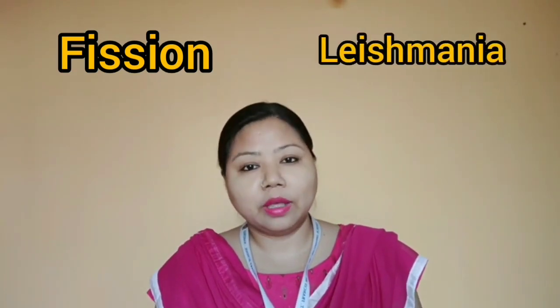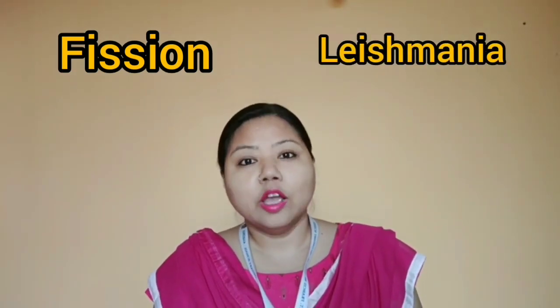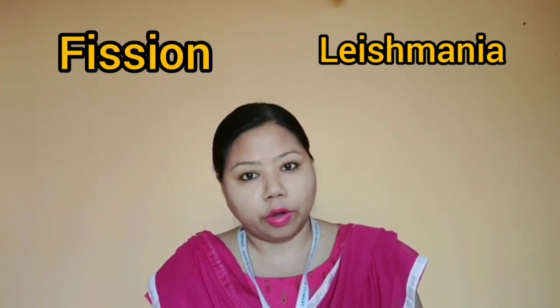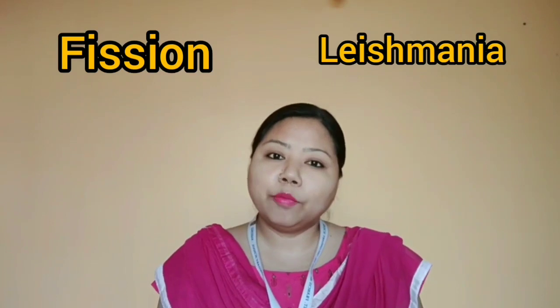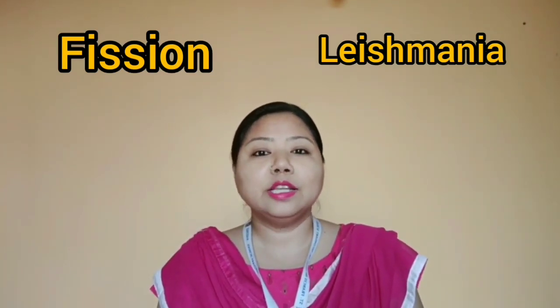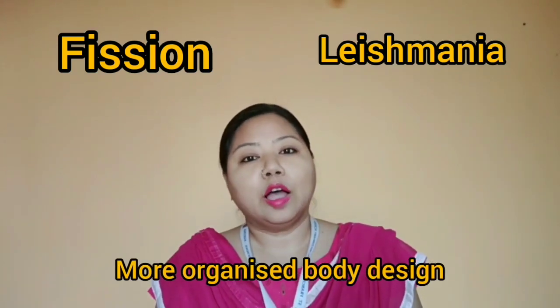Similarly, in a unicellular organism like leishmania that causes kala azar, fission helps in the reproduction of the organism. But somewhat the body design of leishmania is a little more organized than amoeba.